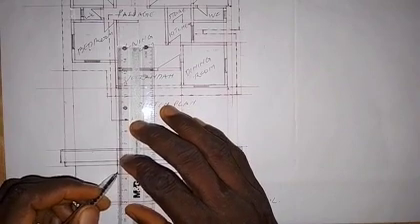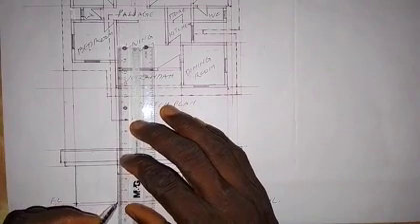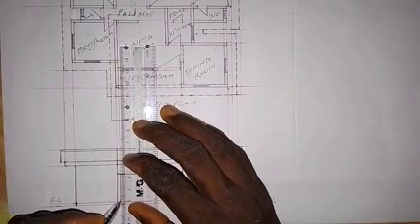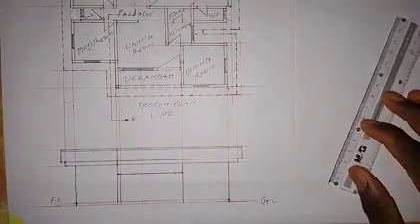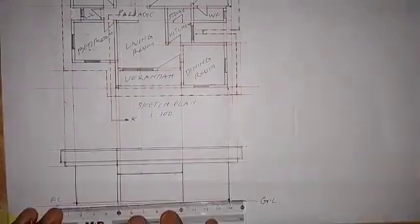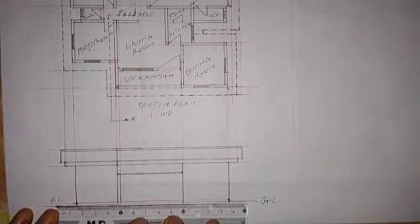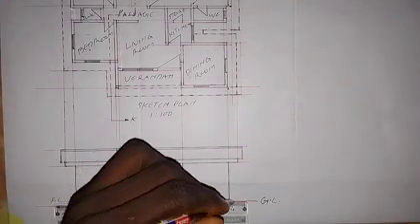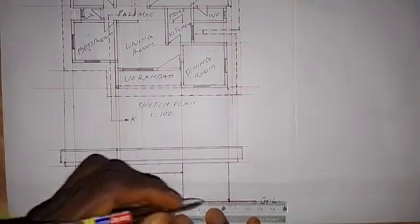I will make this a thick line and also make this a thick line. So the column has come out here now. Alright, then for this ground level line, I need to make it a thick line from here to here.